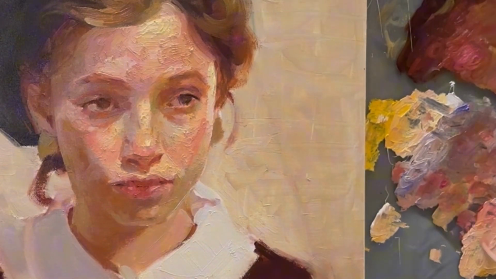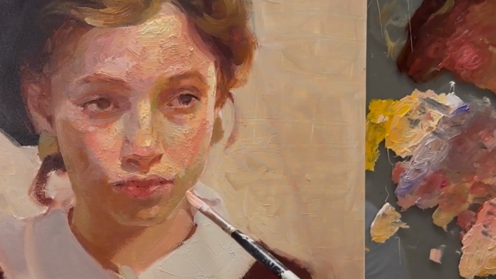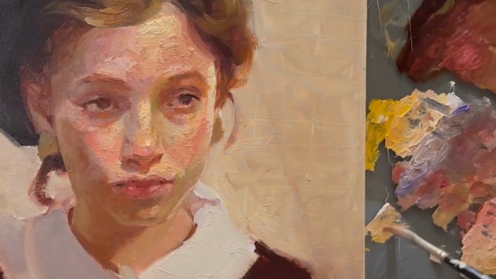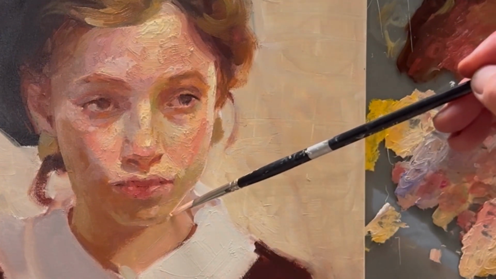So what we have here is a reflective light from the white of the color. In this painting, we truly have a lot of reflective light.